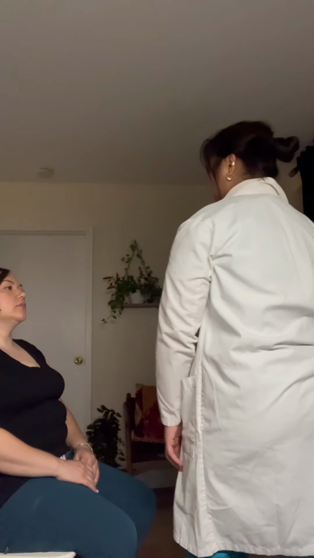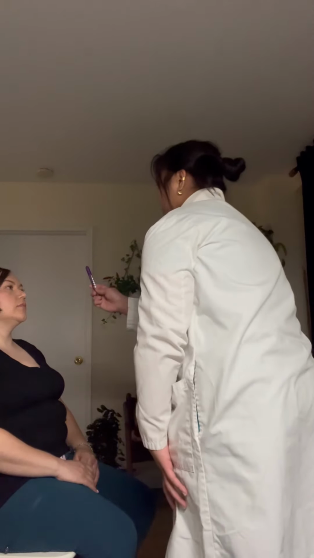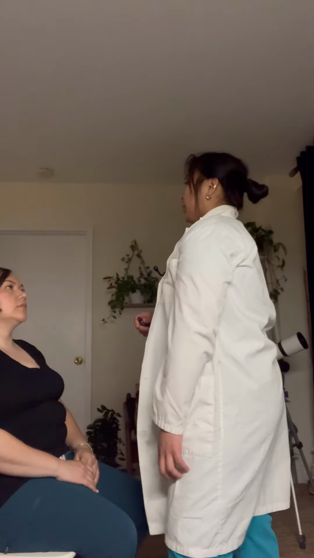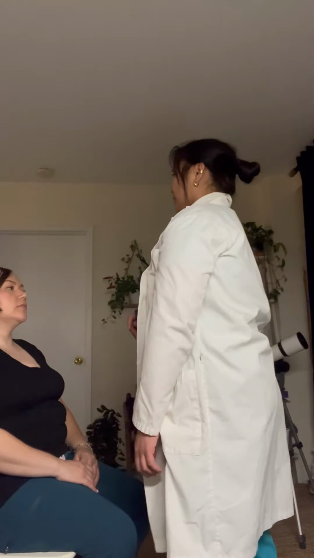I'm now going to ask you to look at the wall, and now at my pen in front of you. The patient's pupils dilate when looking at an object from afar and constrict when looking at a closer object. Pupils are positive for accommodation.